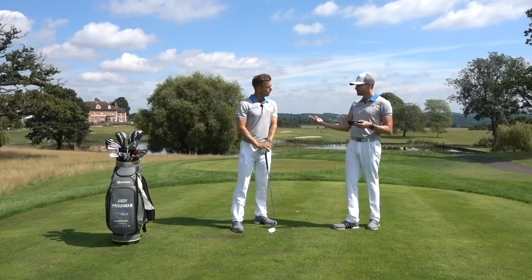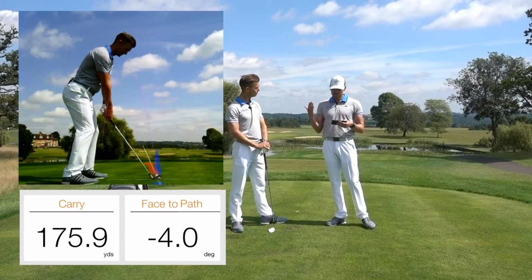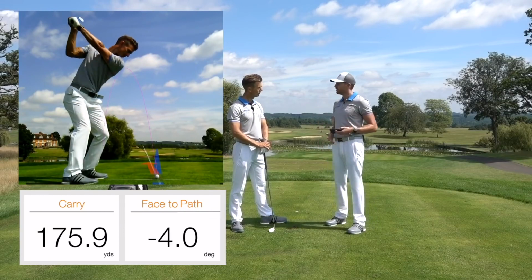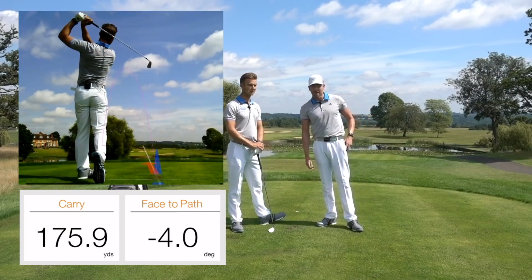Okay, so the carry 175, so we've gone up like 14 yards. Face to path 4 degrees left of the path. I won't tell you how far left it was because it was left. It was about 5 yards left of the target, that was.